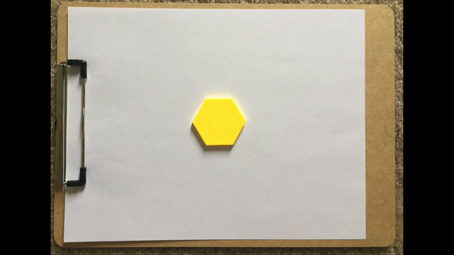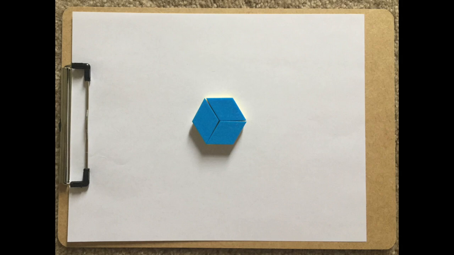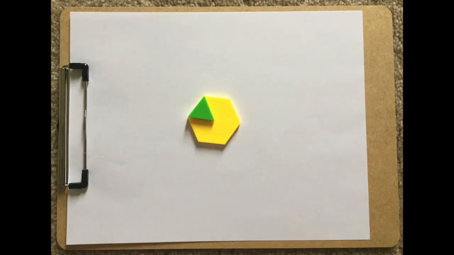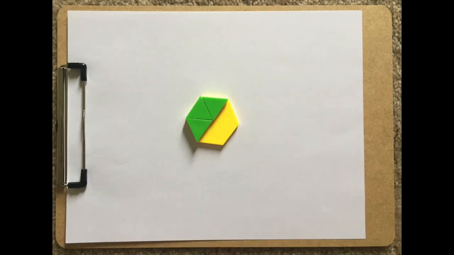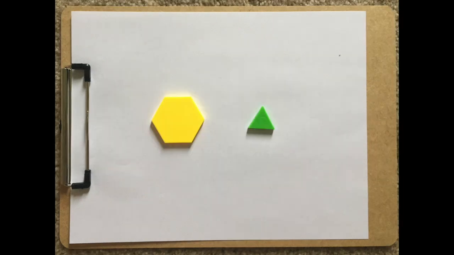This may take some trial and error, so students might want to try a rhombus and count 1, 2, 3, so that doesn't work. After this trial and error, students may want to look for a smaller shape. They may try a triangle. Students will lay the triangles over the hexagon to see how many times they can partition it using this shape. 1, 2, 3, 4, 5, and 6 triangles. Now that we've partitioned into 6 equal pieces, we know that one triangle by itself would be the fraction 1/6.